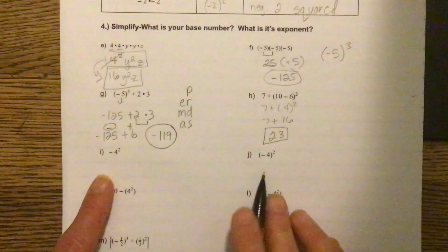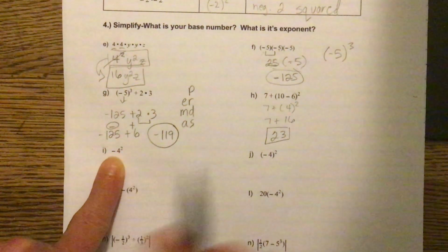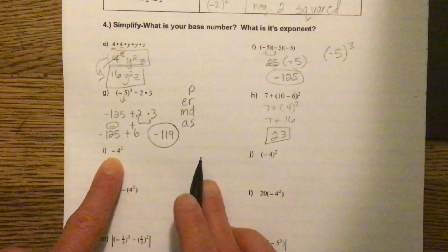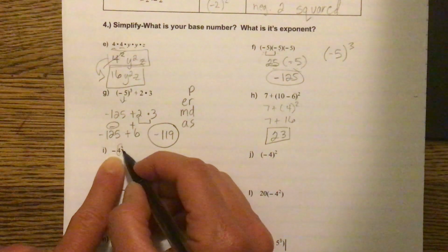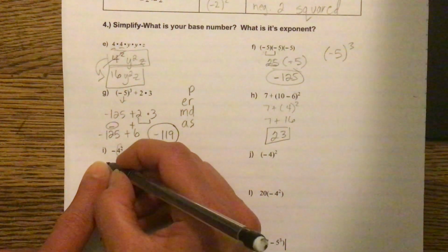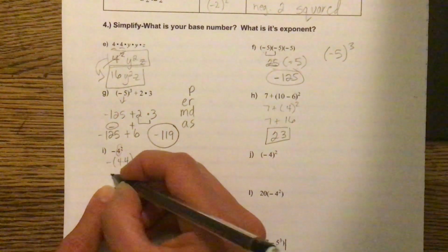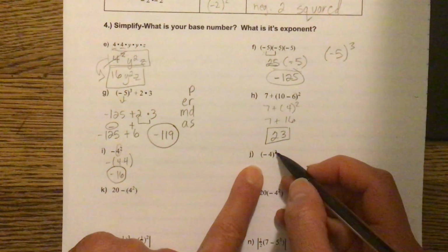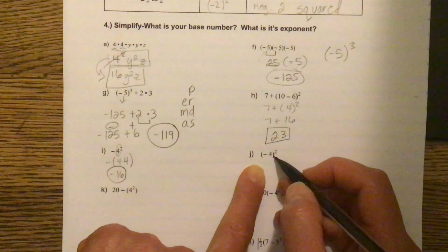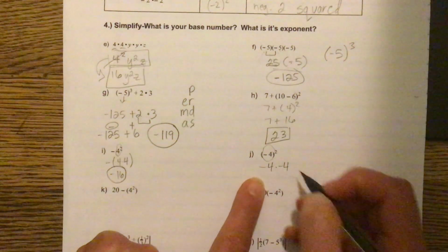Okay, so here we go. They look similar, but they're not. Okay, so we have to ask ourselves, what is the exponent touching? The 2 is touching the 4. Hey, 4, you're the only thing that goes twice. Okay, so this is negative 4 times 4, negative 16. Here we've got, what is the 2 touching? The parentheses. So everything in the parentheses gets taken twice.